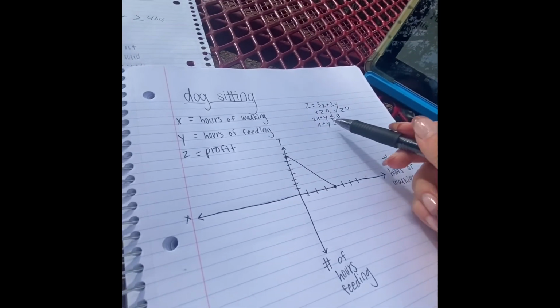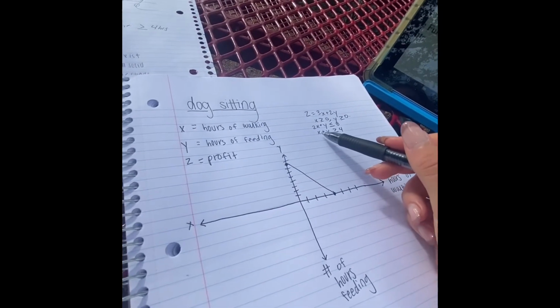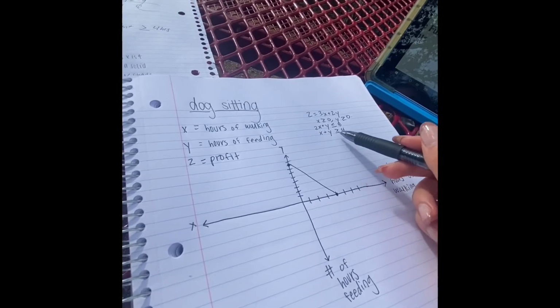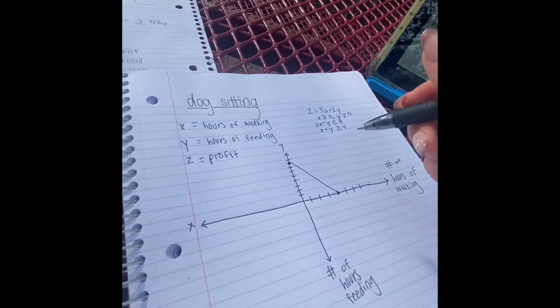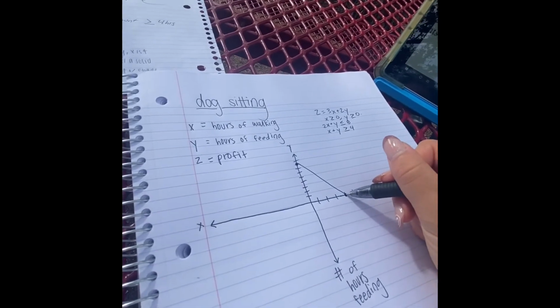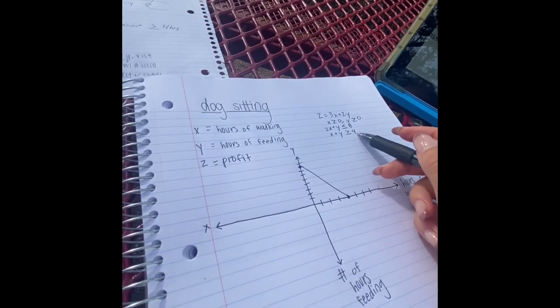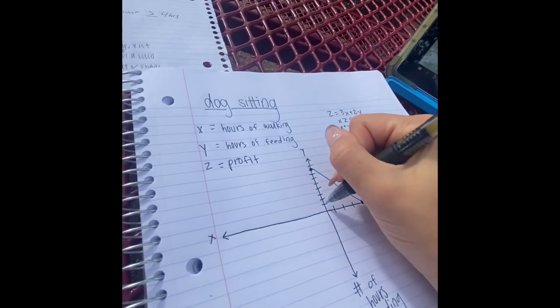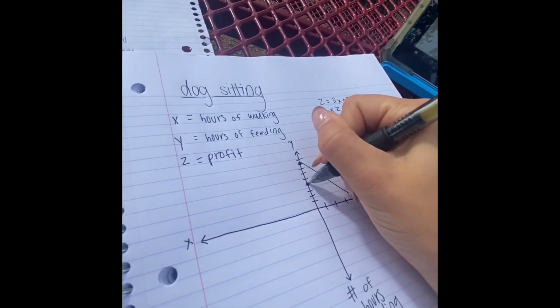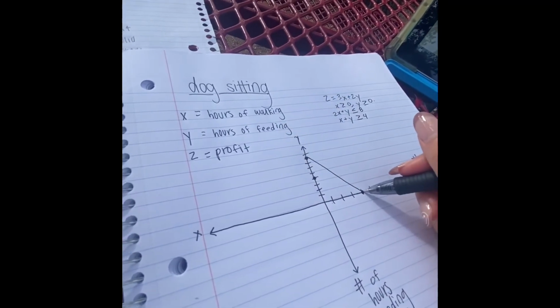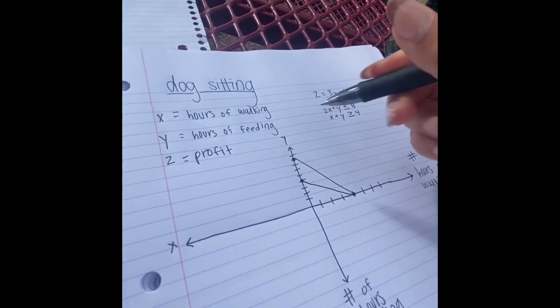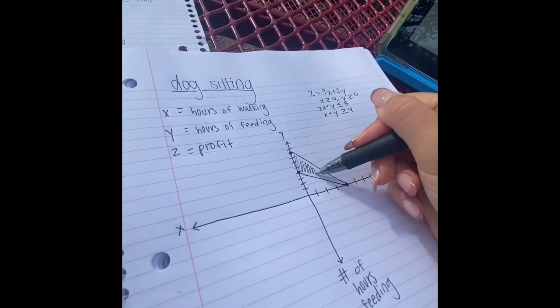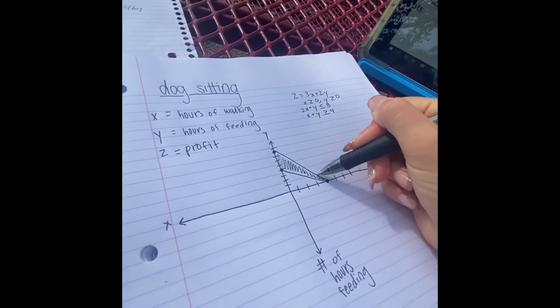And then for this equation, same thing. Make x 0, y is equal to or greater than 4. Put 4 on the y. And then x would be 4 again. So then just draw that same line. And then this shaded region equals the profit of the dog sitter.